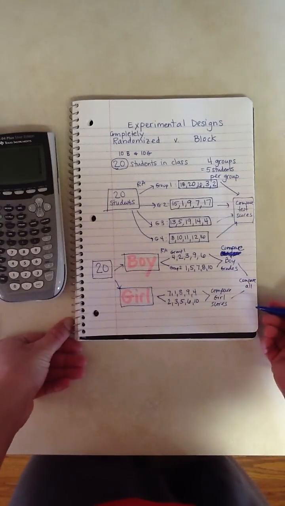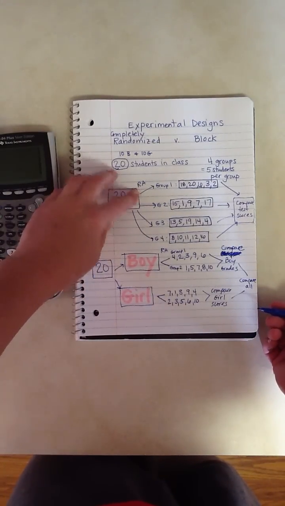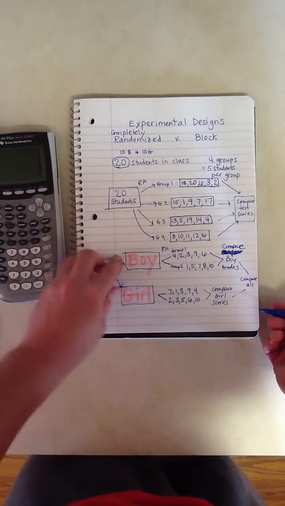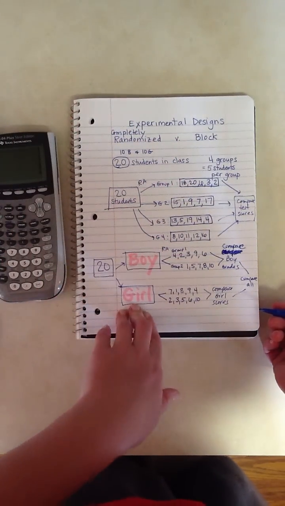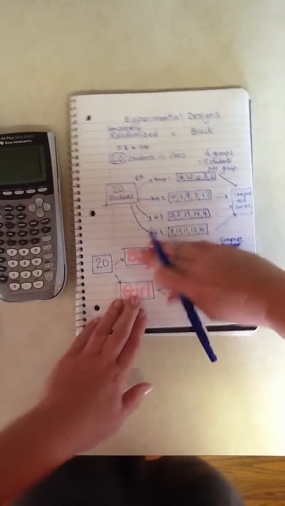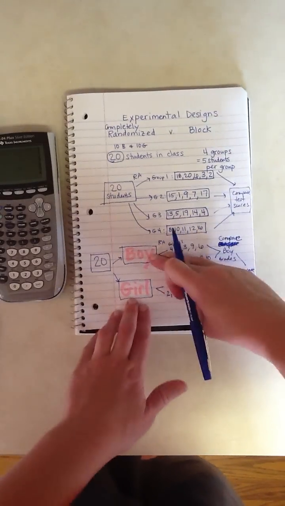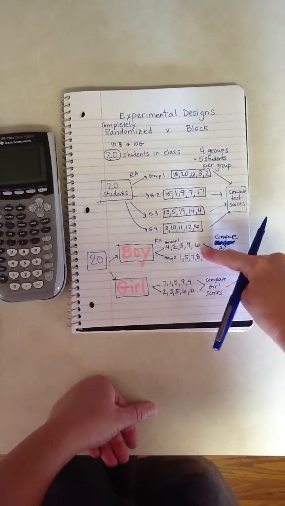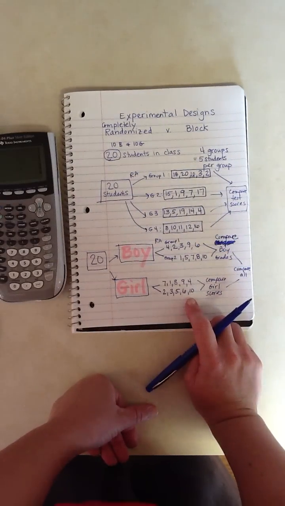And that's the difference between just randomly assigning them into a group, or first separating them based on, you don't really assign whether they're a boy or girl, so that should kind of make sense. You don't get to decide that. You separate them based on whether or not they're a boy or girl, and then after that, you randomly assign boys separately from randomly assigning girls. And that's it.